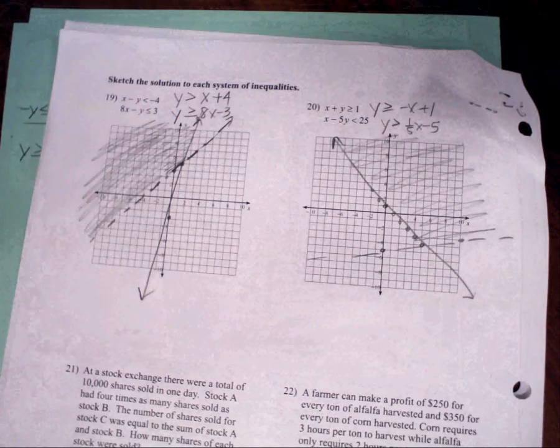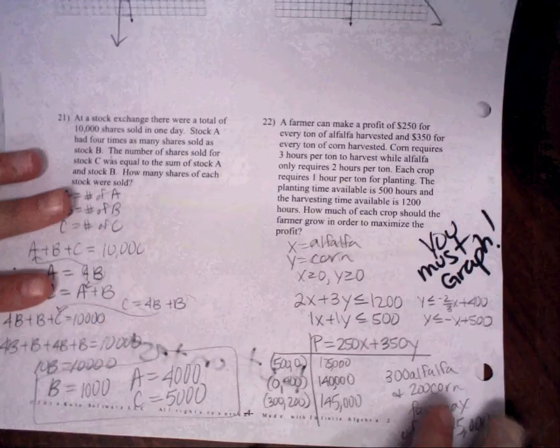Okay, there's the top two. And there is the bottom two.